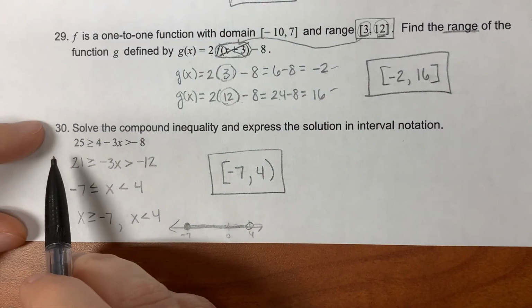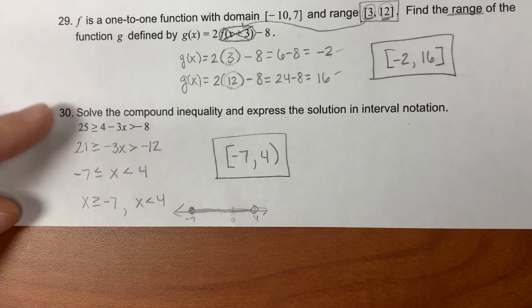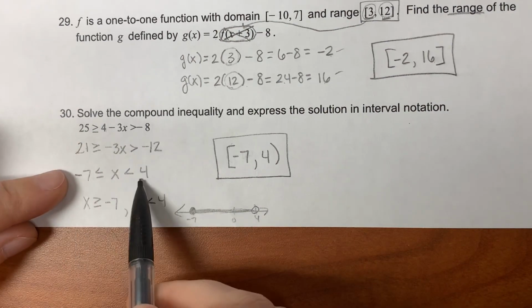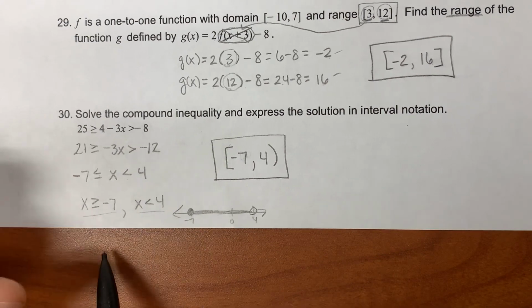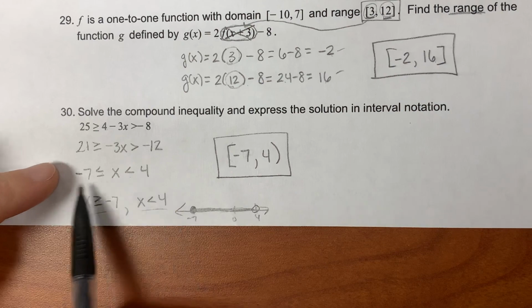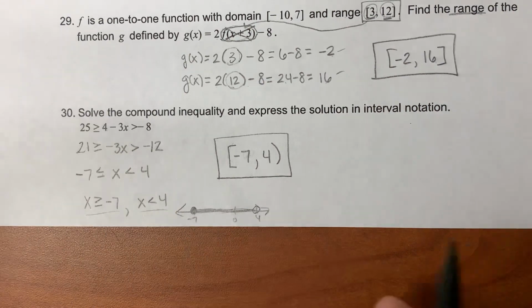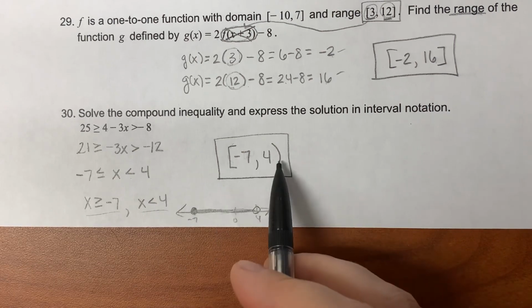All right, last one, number 30. Solve the compound inequality. I think this is a pretty easy one. So I subtracted 4 from both sides, and then I divided by negative 3. Don't forget to flip your signs. That gave me these two situations. So just be careful with how you interpret that. So that made my x values anywhere between negative 7 and 4, including negative 7, but not including 4.